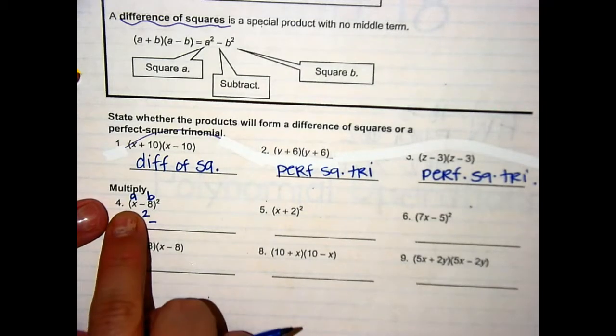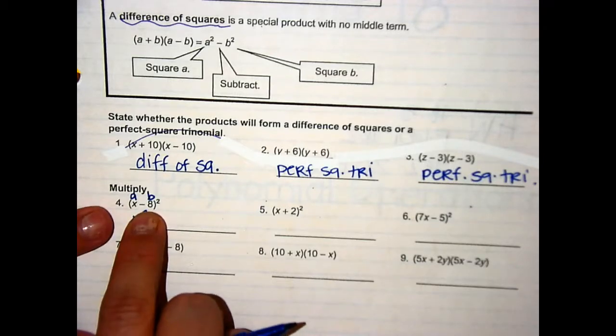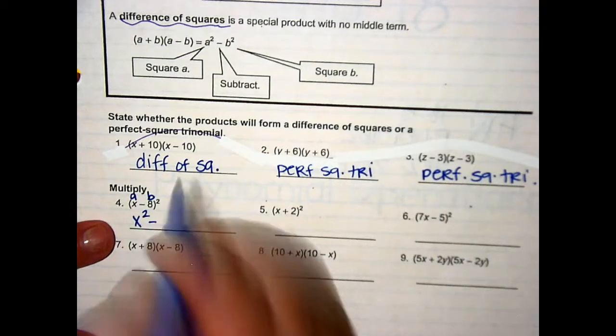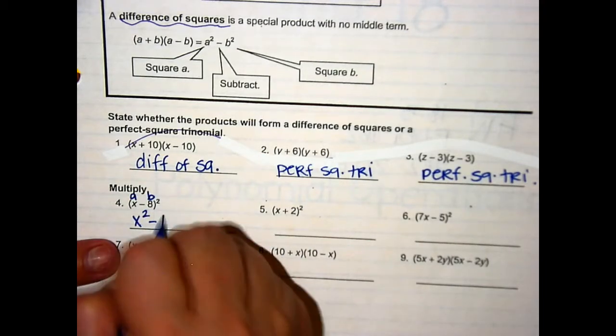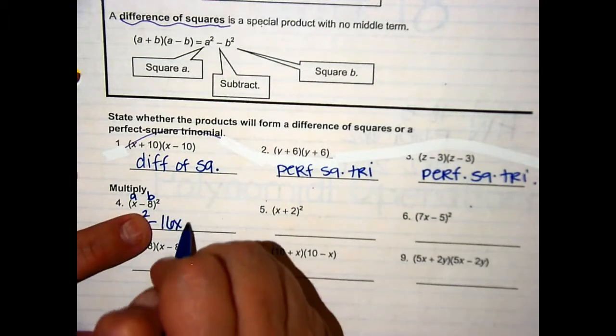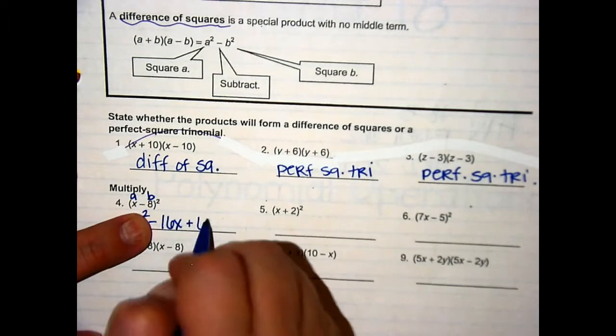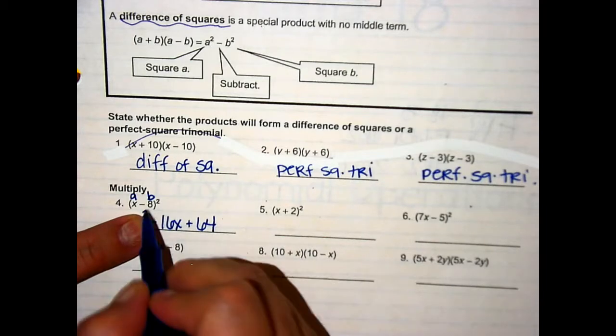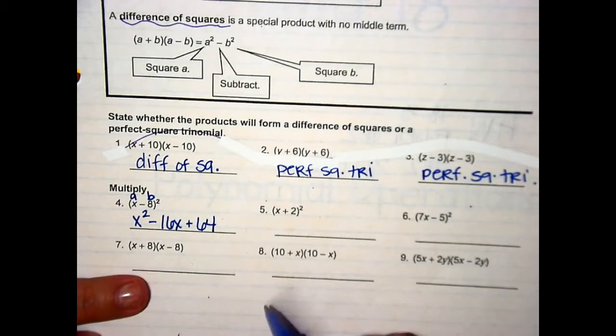So 2 times a is 2x, times b would be 16x, because b is 8. So it's minus 16x, and then it's plus b squared, so plus 64, because 8 times 8 is 64.